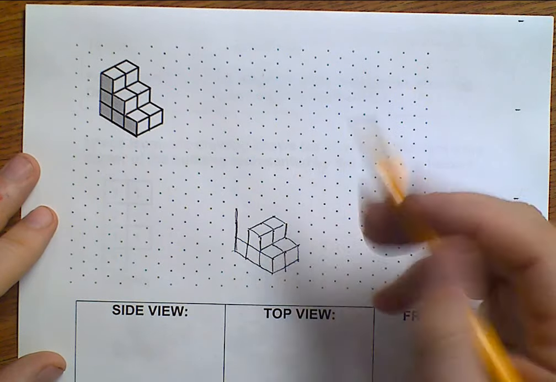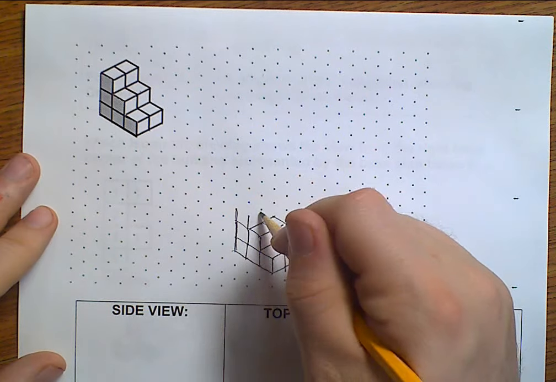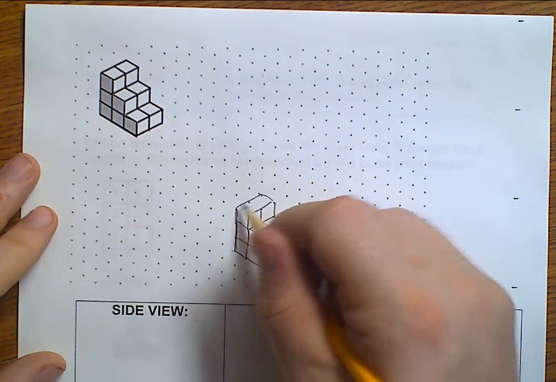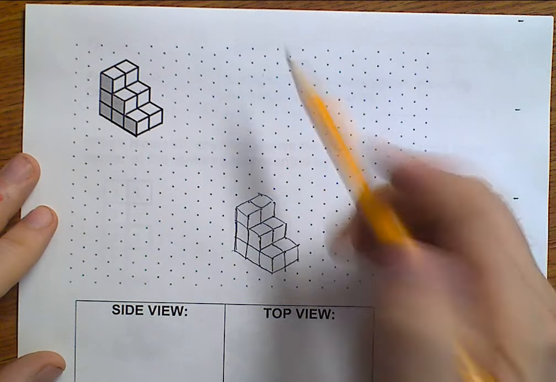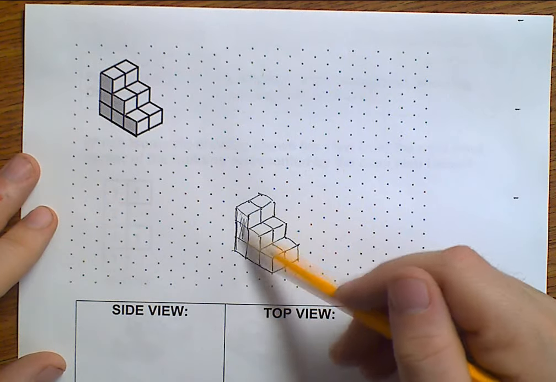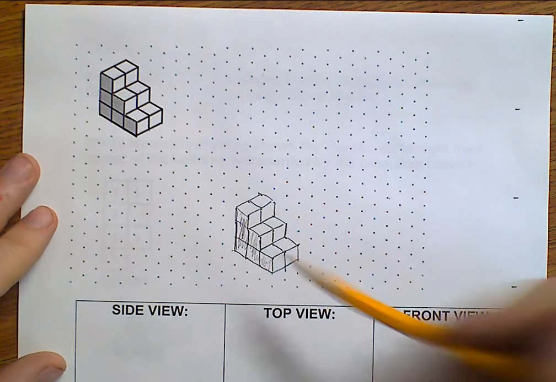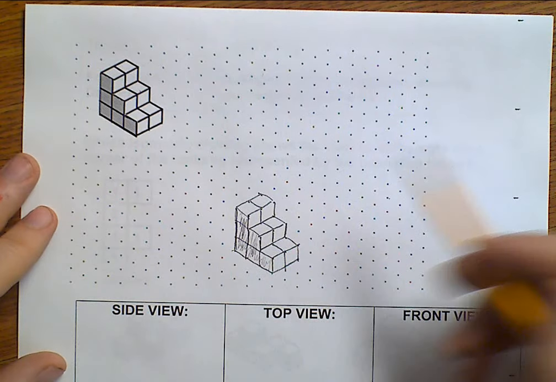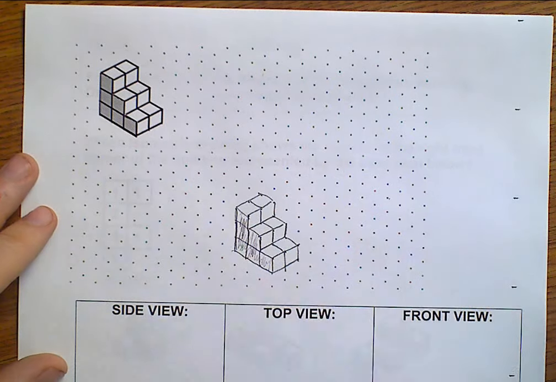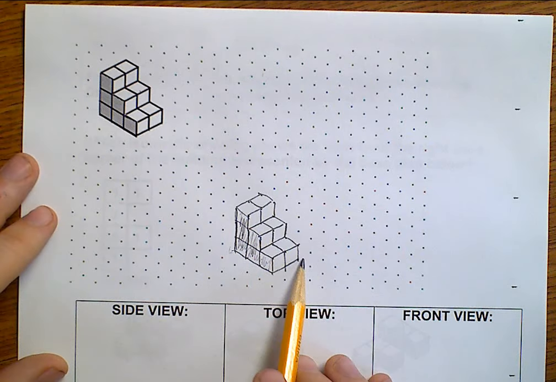And now for my third tier, I go vertical. And now I've made my third tier. And I'm going to go ahead and shade. Alright. And so now this picture looks just like that picture. Again, I went ahead and did my top vertical and then start at the bottom and work my way up.